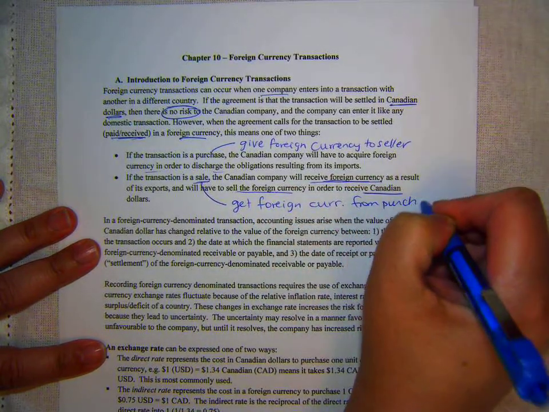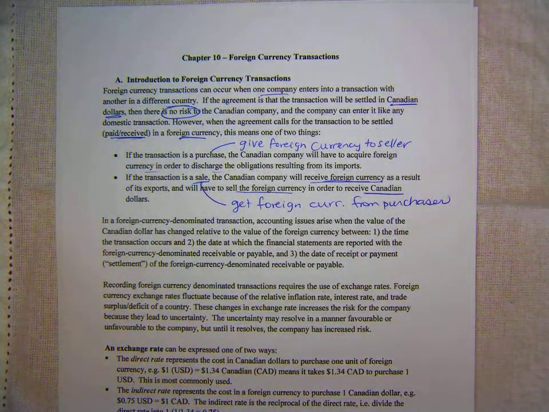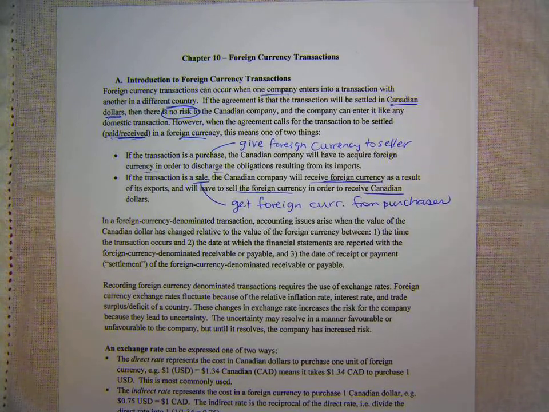So think of yourself buying something online from a US store, a European store, an Asian store, wherever. A lot of times you have to pay in that country's currency. If you do it through PayPal or a credit card, it will convert your Canadian dollars into that currency at whatever the rate is on the day plus a fee. So we're doing the same kind of thing here. How do we record it when we make a purchase or make a sale?